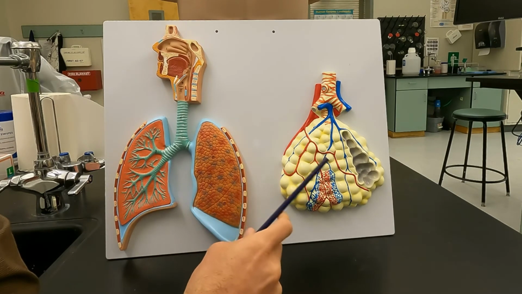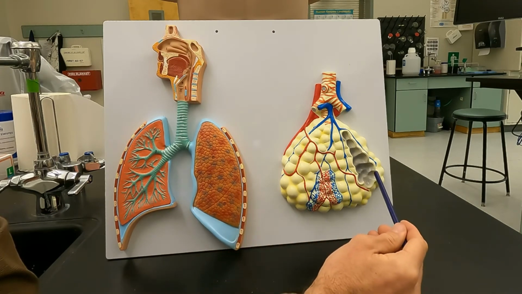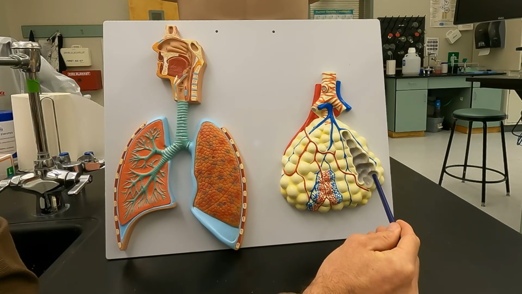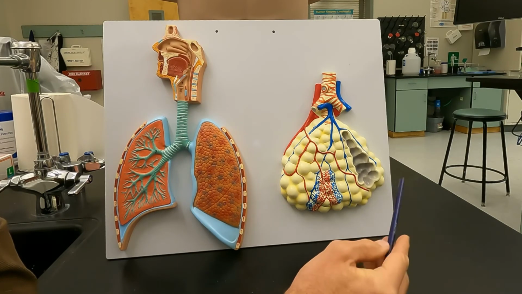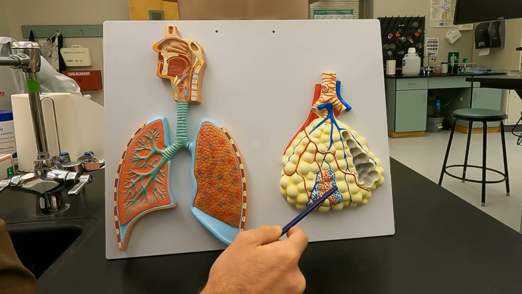And what type of gas exchange is going to happen here? What gas is going to move from the alveoli across the alveolar wall, which, by the way, is simple squamous epithelium? The alveoli are made up of a single layer of simple squamous epithelium. They're super thin. And guess what?